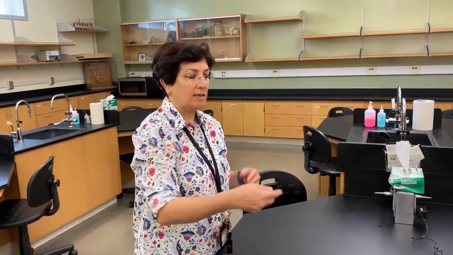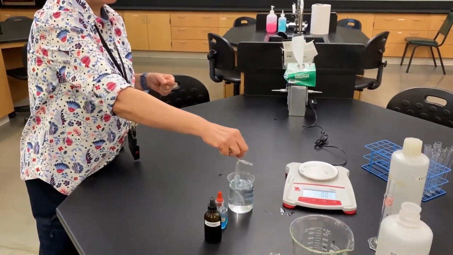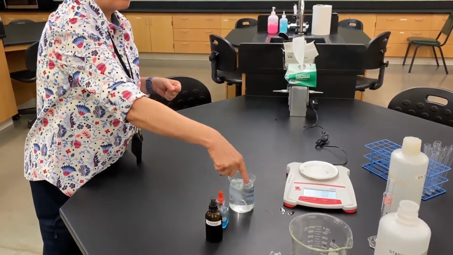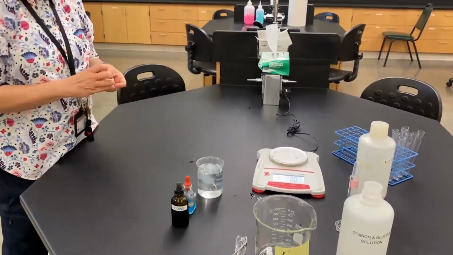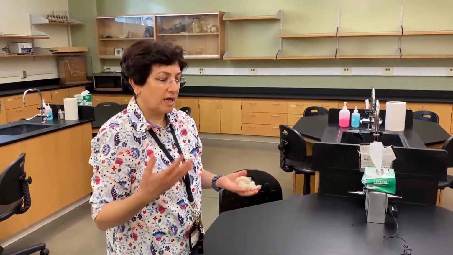So in this case, my hypothesis is the glucose, or some of the glucose molecules, will leave the dialysis tube, and we're going to find some glucose in the water in the beaker. That's dialysis. Now, how are we going to test for that? How do we know that starch or glucose left the dialysis bag? We have two tests that we will run.